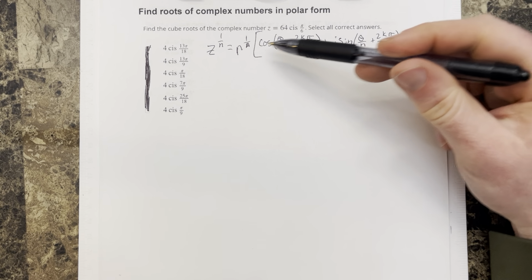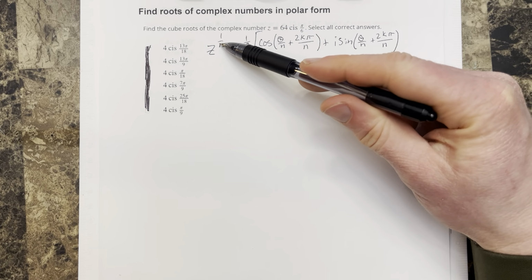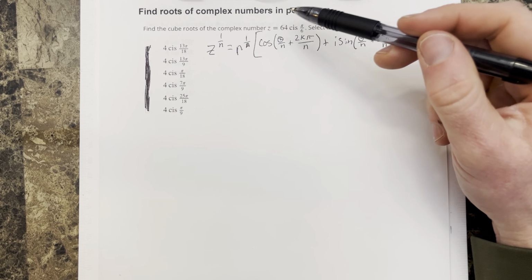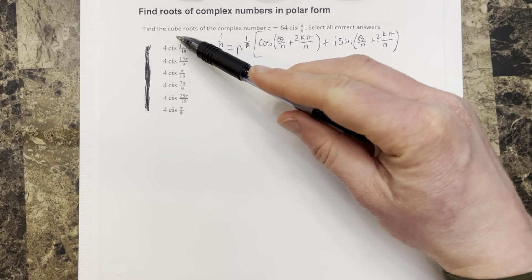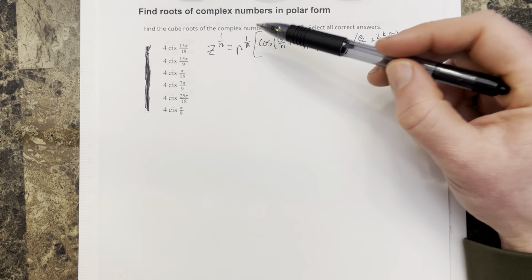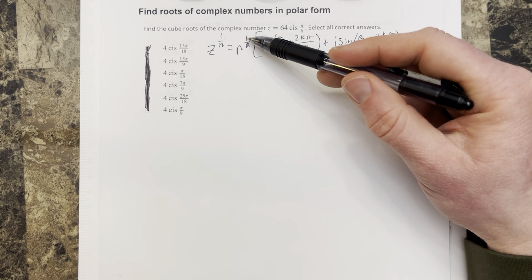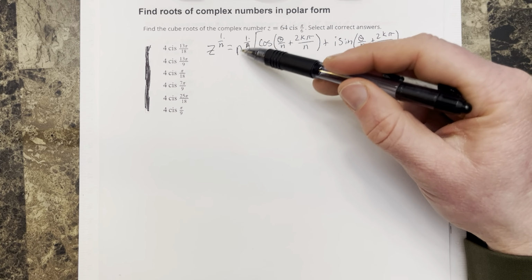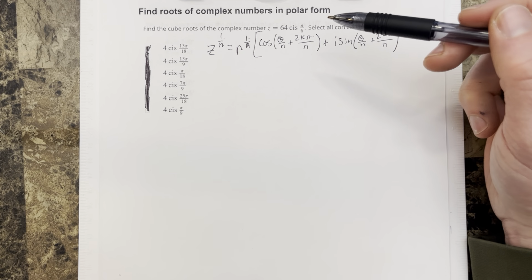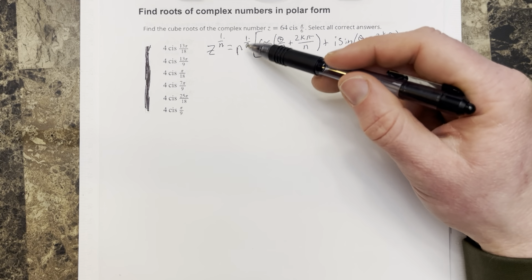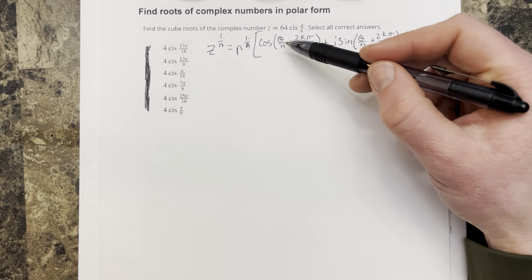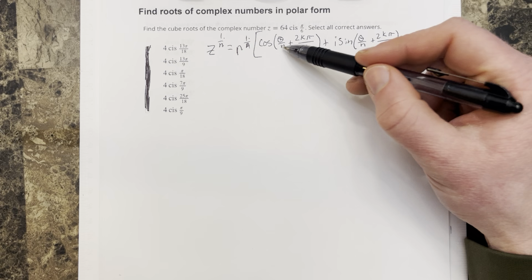So this n is the root, right? So for our case, we're going to do 1/3, because they say find the cube root. The only weird part about this is that we would expect to do 1 over 3 here for the root. We just did the power rule, and it was r cubed, so we expect it to be r to the 1/3 power. We also expect to divide by 3 here.